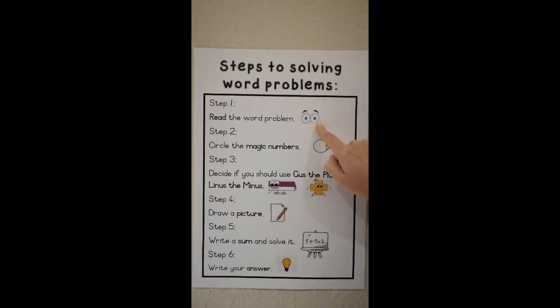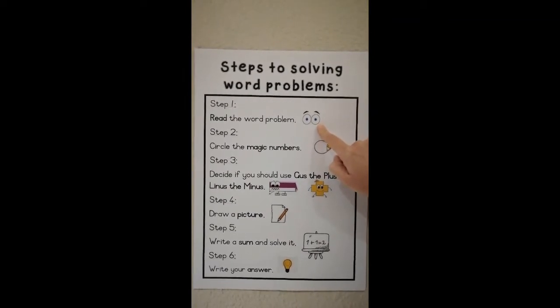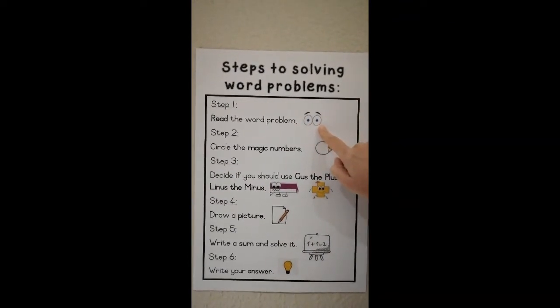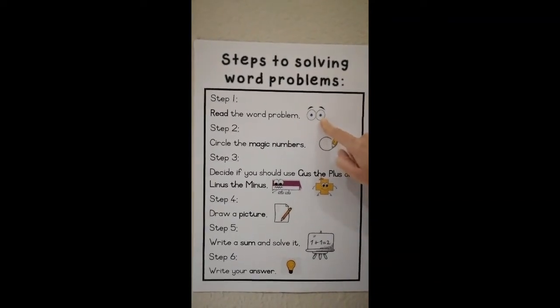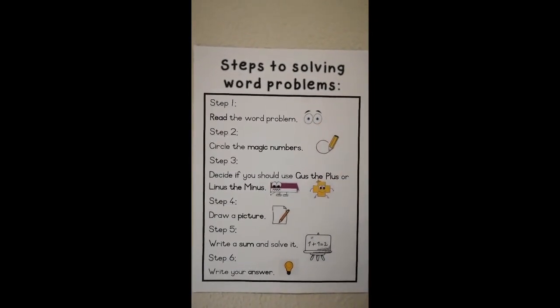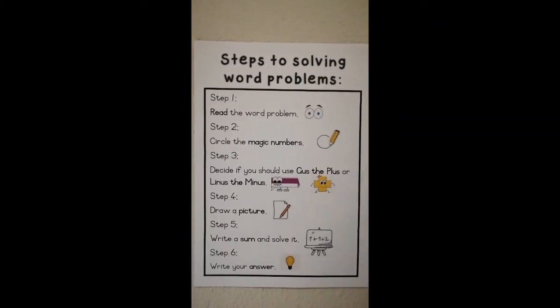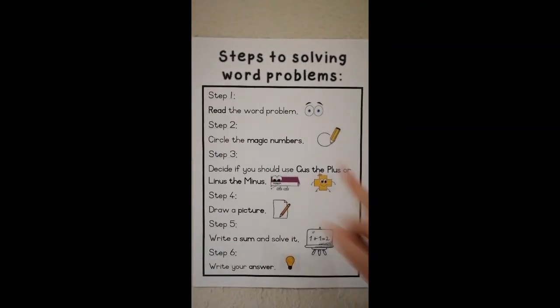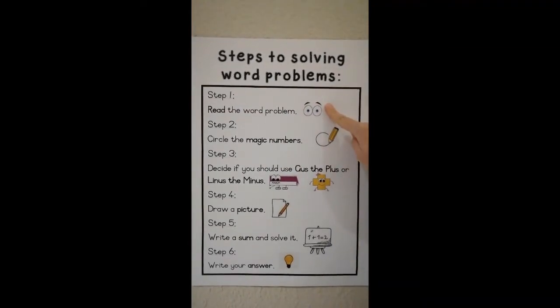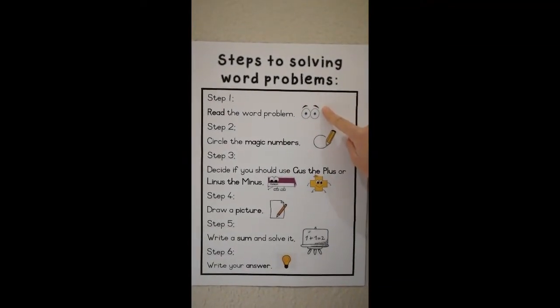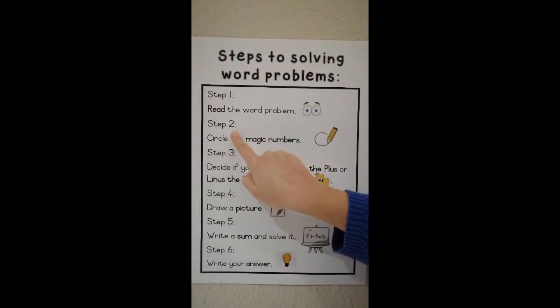So I've already done the first step of the word problem. I've read you the word problem that I showed you earlier, but we're not going to carry on with the rest of the steps and solve the word problem because we're only going to do that tomorrow when we learn how to solve it. Once we've read the word problem, you can say that you've completed step number 1. Then you need to move over to step number 2.